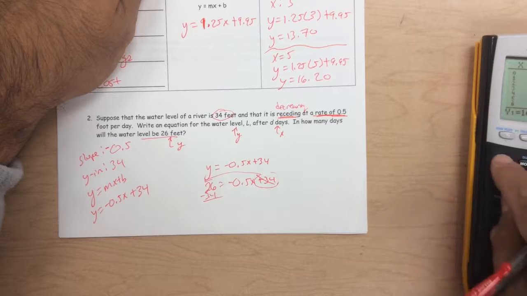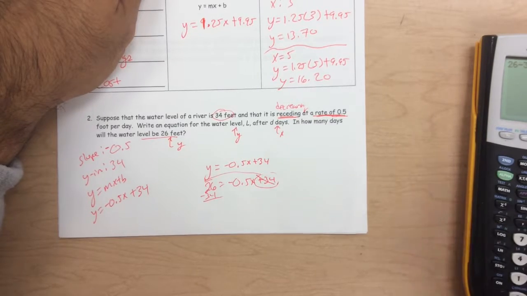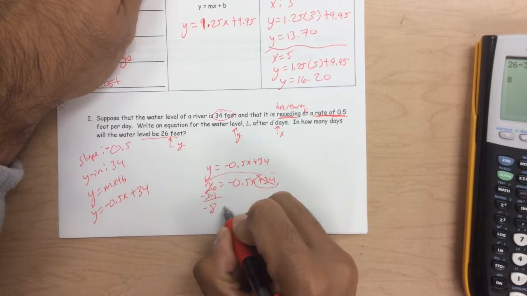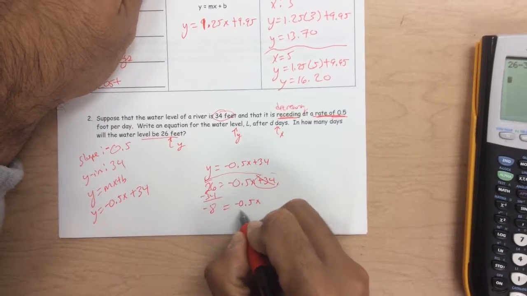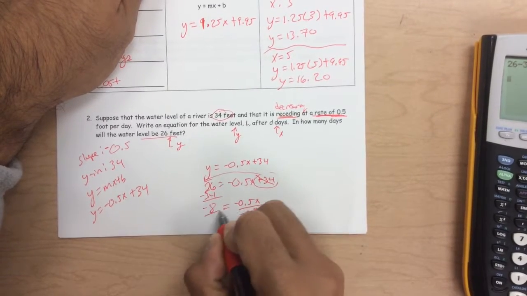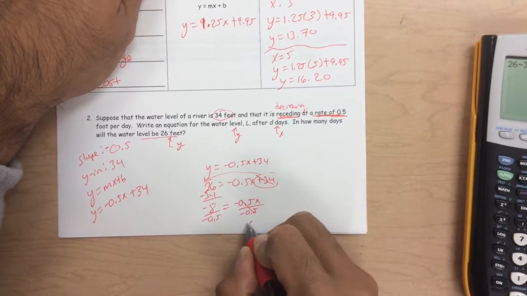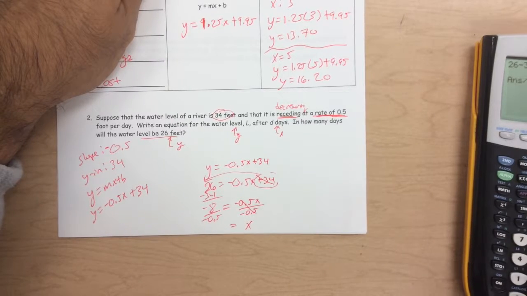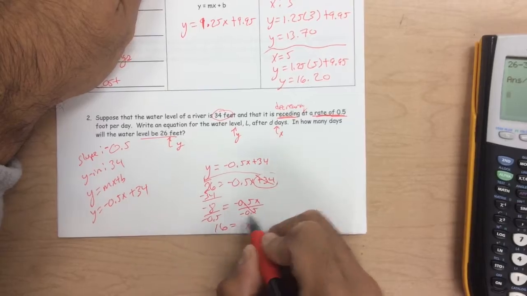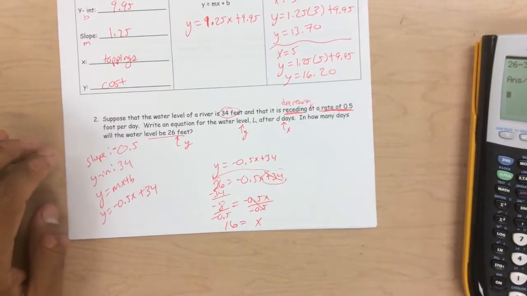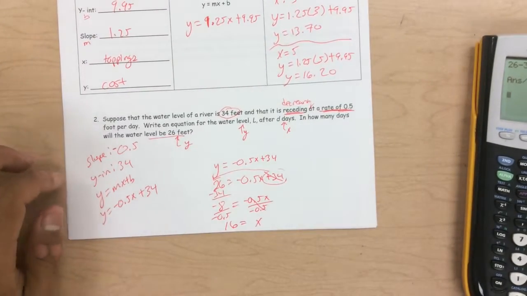So 26 minus 34 is negative 8. And then I've got to divide by negative 0.5. And I get 16. So that means in 16 days, the water level is going to be 26 feet.